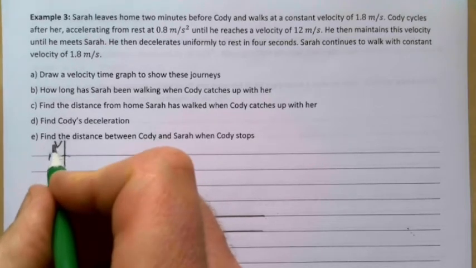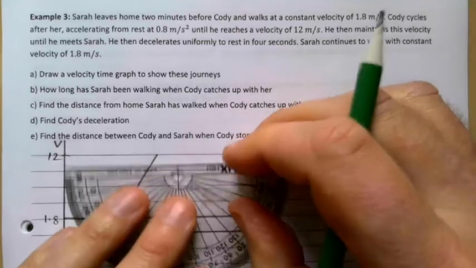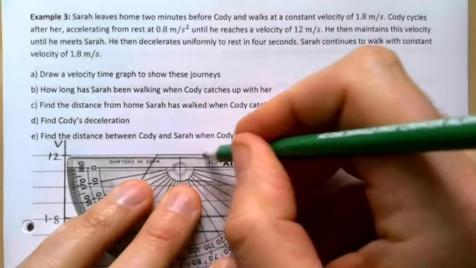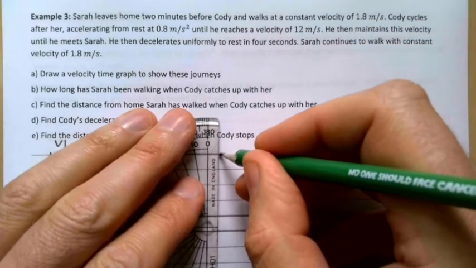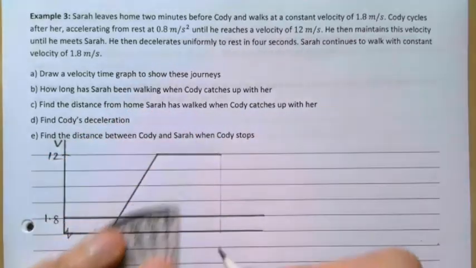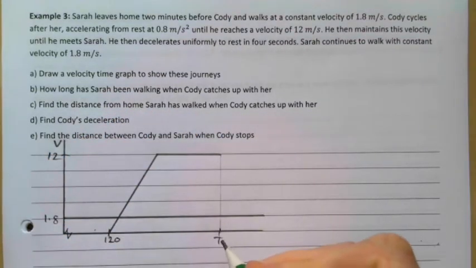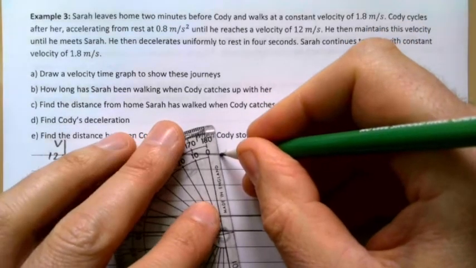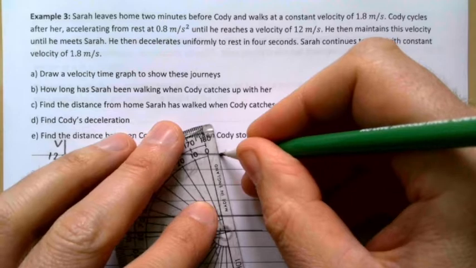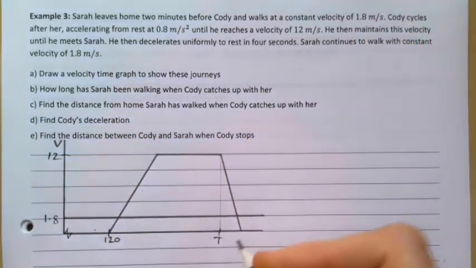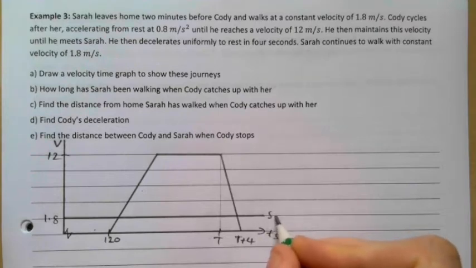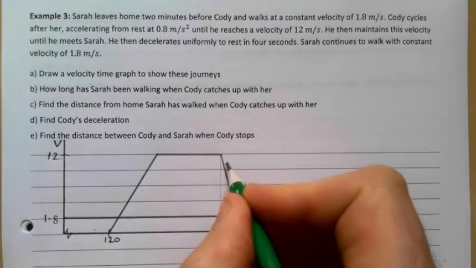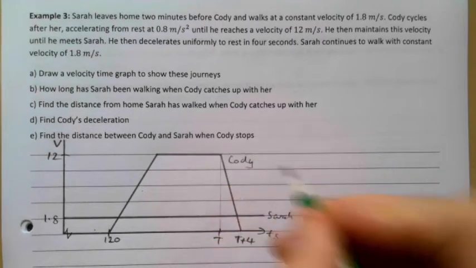This is obviously a velocity time graph in meters per second, and then he goes at a constant speed after that of 12 for a while until they reach each other. Let's call when they reach each other t. So if I do my t here, whenever they meet each other, he then slows down to 0. So we'll go with that, and that will be t plus 4. So this is time, that's in seconds. This bit here is Sarah, and this bit here is Cody.